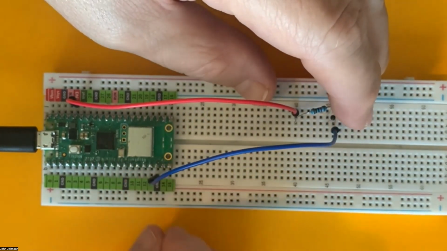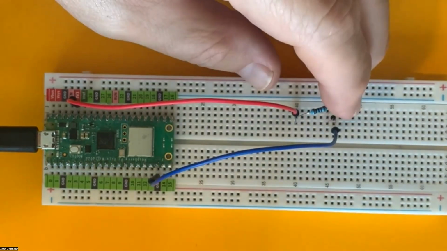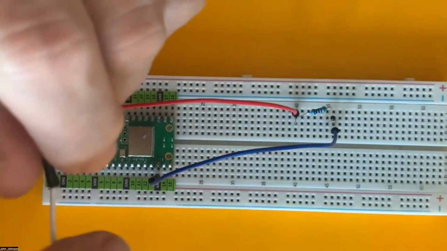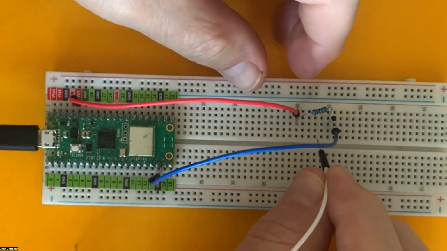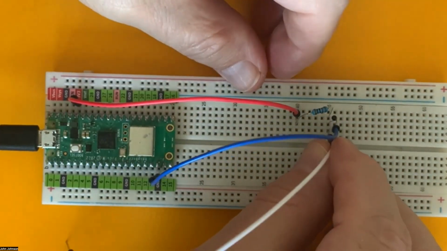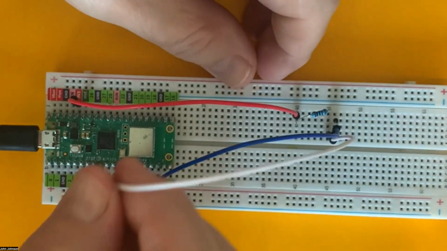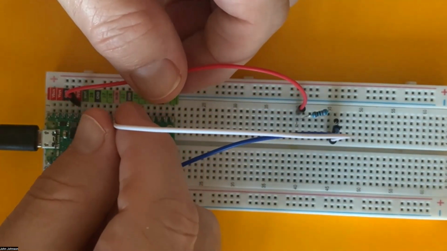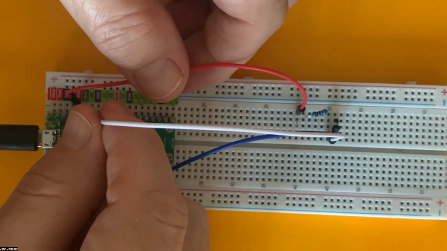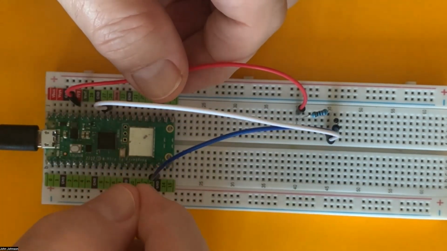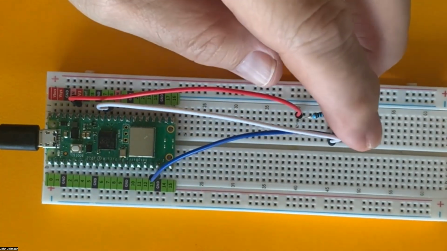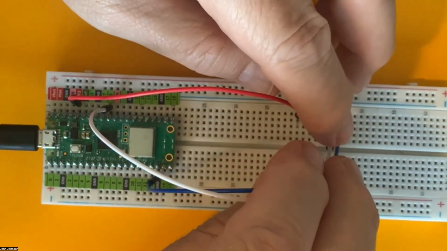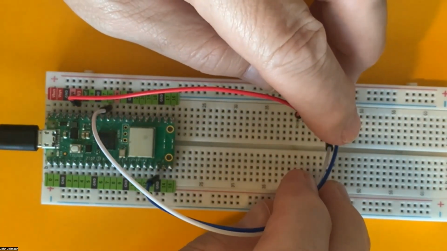So no big deal. Then we've still got to run our pin over. So we've got to take from our thermistor, right here, and we're going to run this over to pin 26, I believe we said. So if we go over to pin 26 right there, that should give it to us. So this is the extent of the circuit. So nothing too complex here.